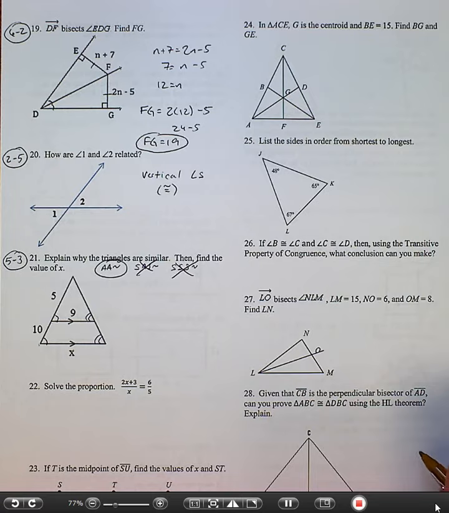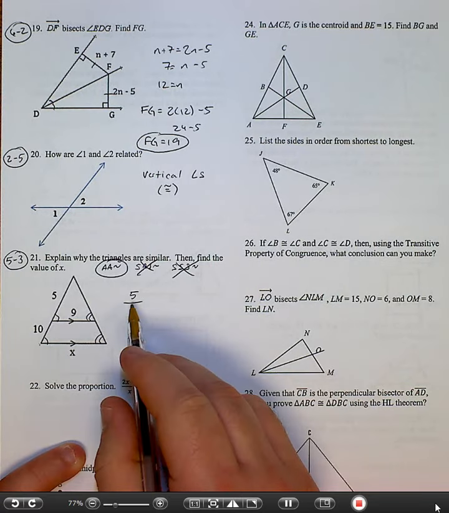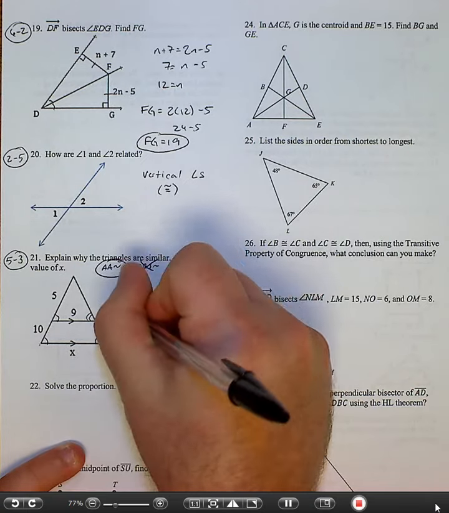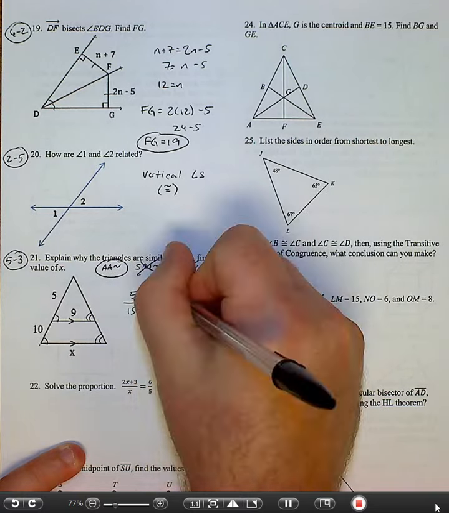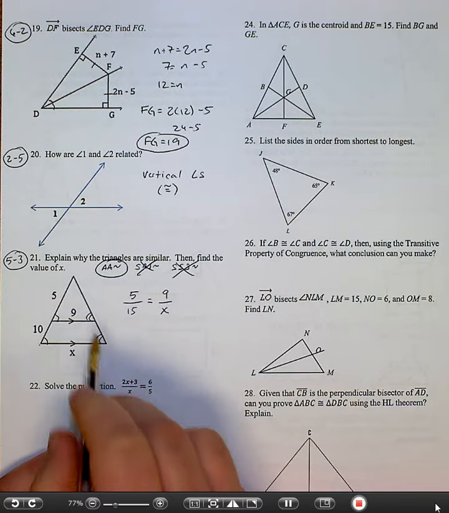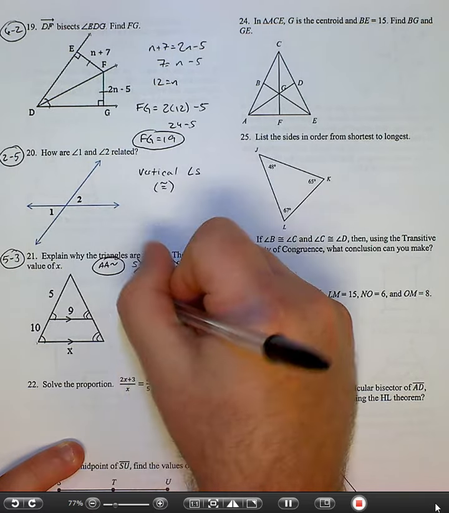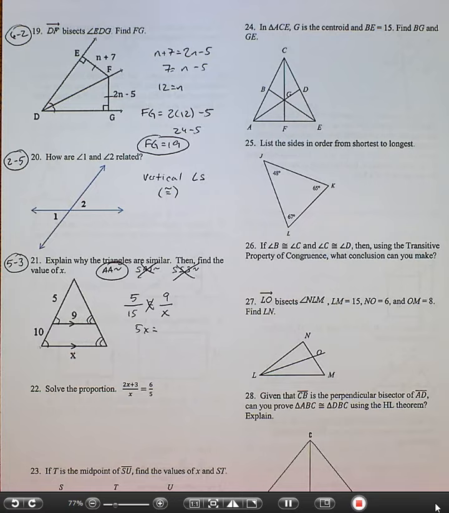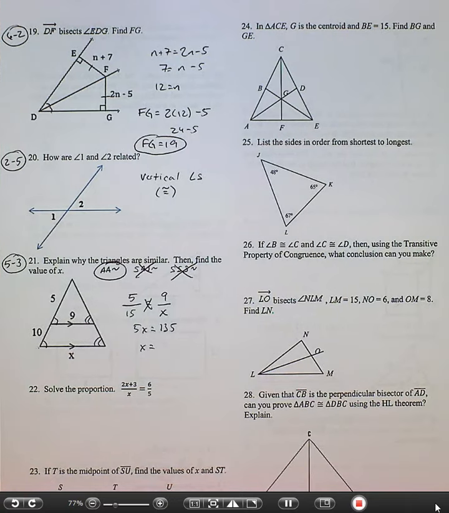Now to find the value of x, I need to set up a proportion. 5 over, but I need the whole side here. It's going to be 15. Why do I need the whole side? Because 9 is a whole side of the triangle, and x is the whole side of a triangle. We can't use side splitter here because the side being split is over here. These sides are not split. I got 5x equals 135, and x equals 27.